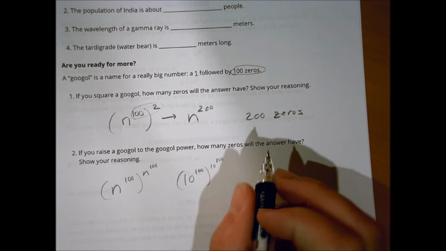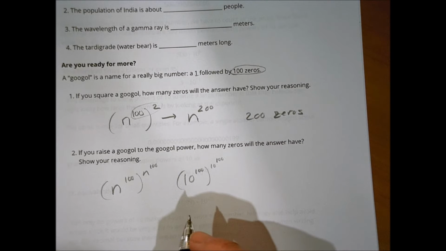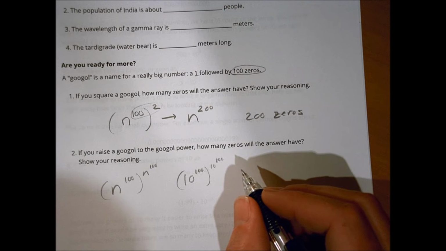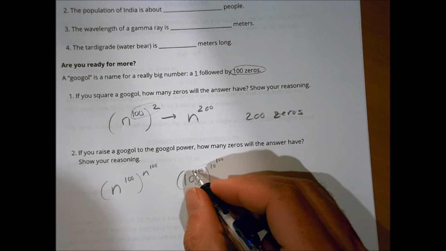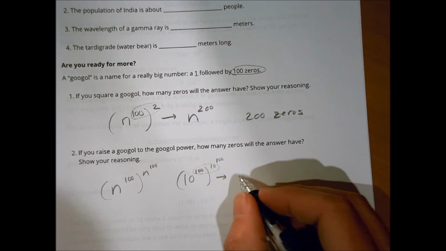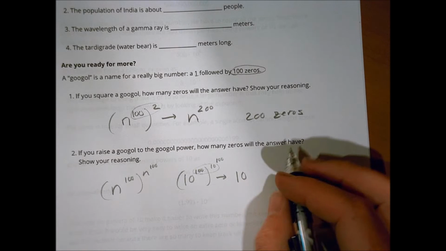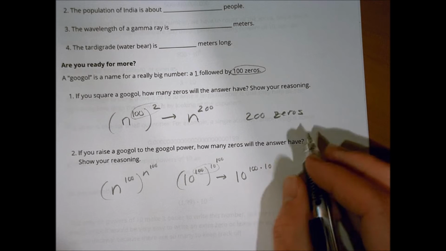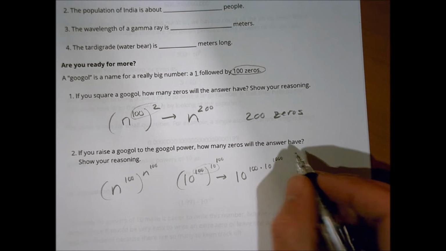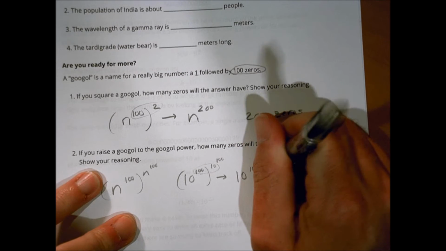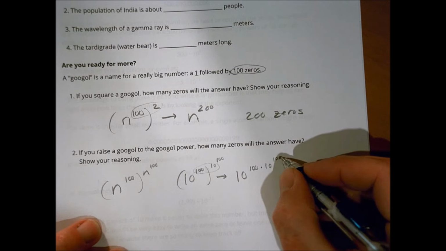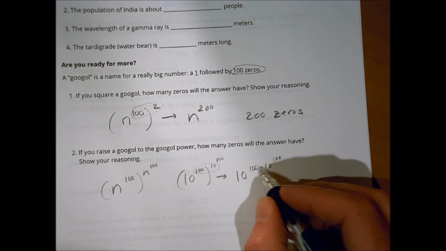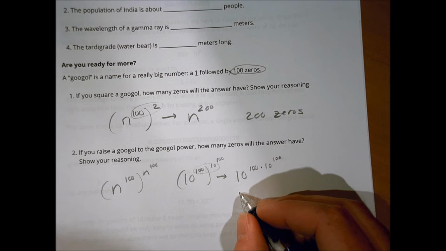If I rewrote this, what this means is I'd multiply this part together right there. That becomes 10 to the 100 times 10 to the 100. Oops, maybe 1,000. Sorry about that. Something like this. Right? Just rewriting that like that.